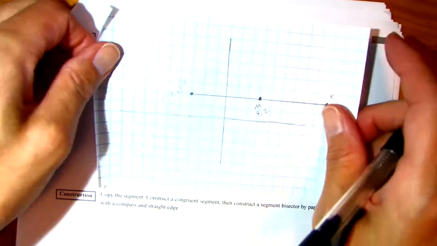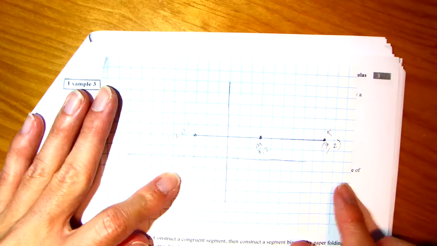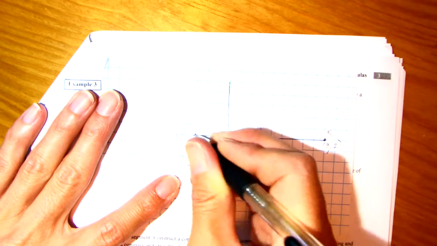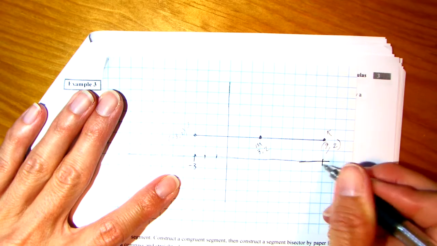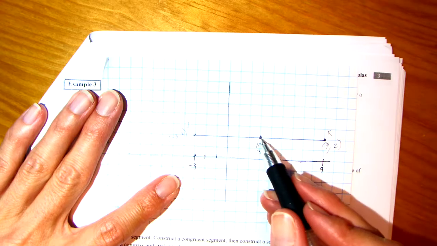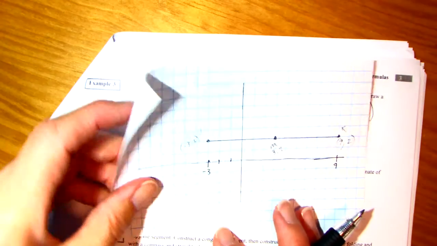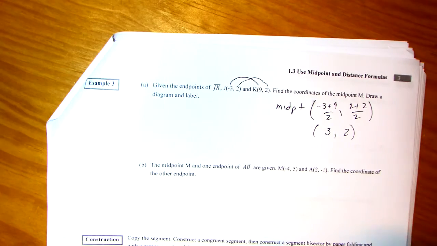So if you wanted to, you can actually put that on graph paper. Count over 1, 2, 3. Go up 2. Count over 9. Go up 2. The midpoint will be right in the middle. Okay. So graph paper is always handy. If you're taking the ACT and you forget what you're doing, make a makeshift graph.